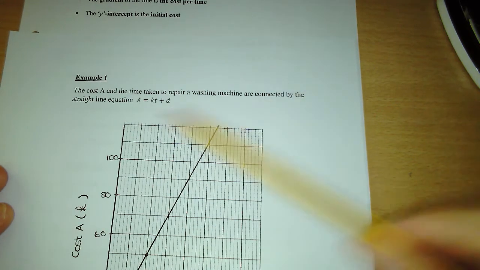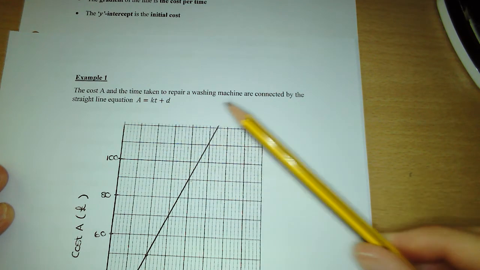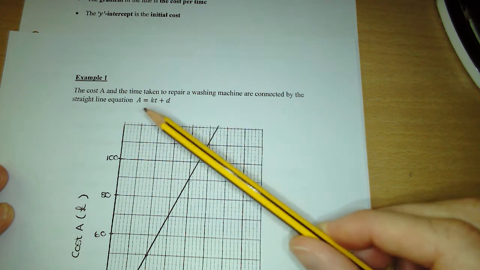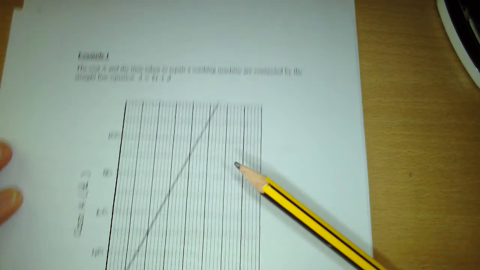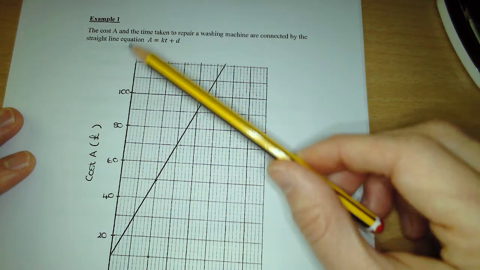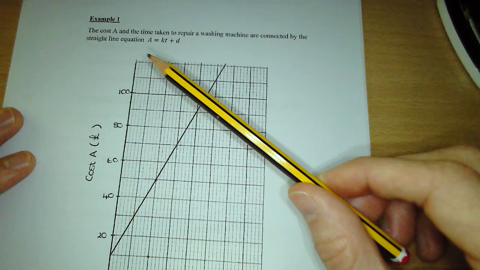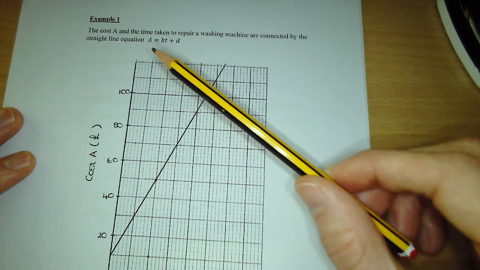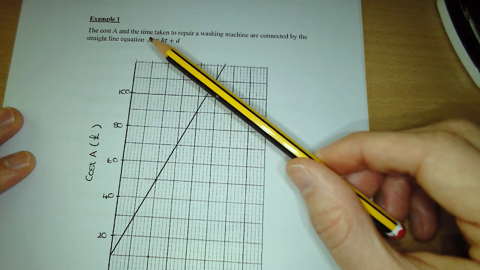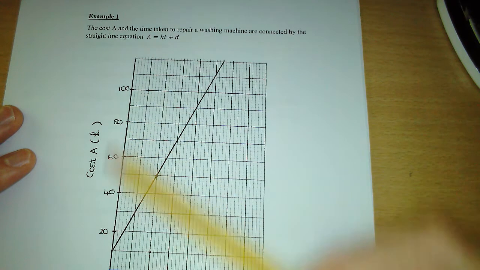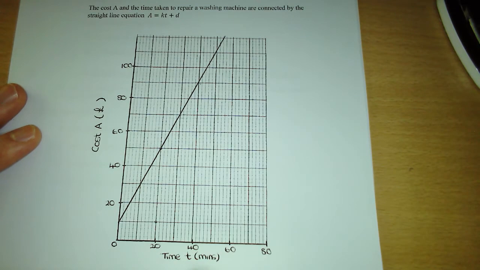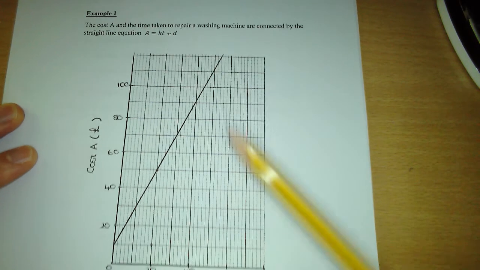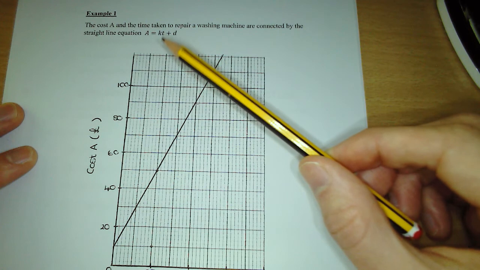So let's look at example 1. Example 1 says the cost A and the time taken to repair a washing machine are connected by the straight line equation A equals KT plus D. Now, that equation is very unfamiliar because the equation of a straight line is y equals mx plus c. So in other words, A, which is the cost, replaces y because the cost is on the y-axis. T is the time, it's on the horizontal axis, so x has been replaced by t.